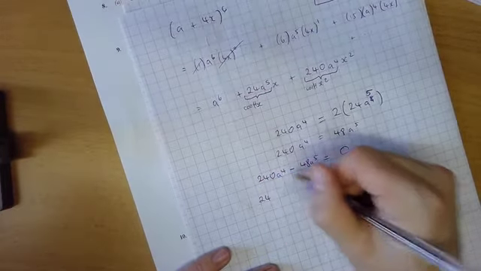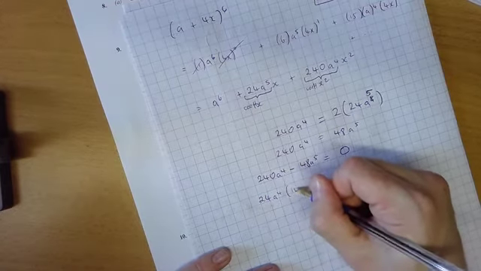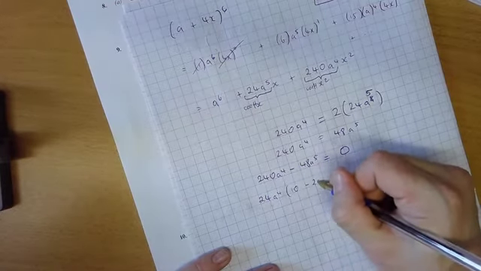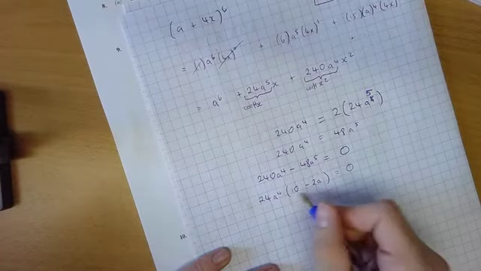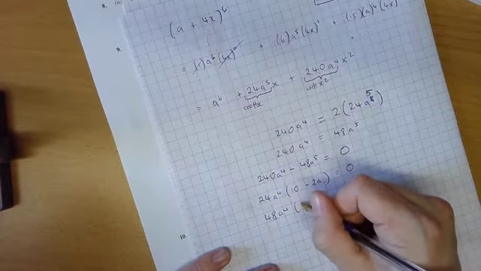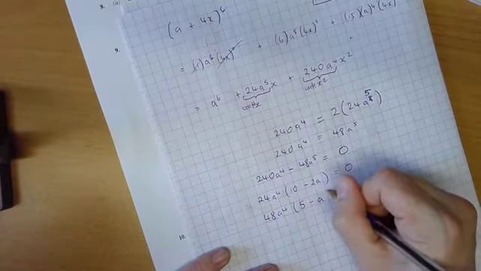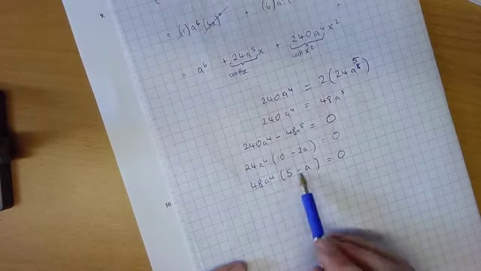So 24, smallest power of a would come outside, so that'd be a to the power of 4 there, and that's going to be 10 minus 2a. Now that means I can pull out another factor because they're both even. I can double this to 48a to the power of 4 and get 5 minus a equal to 0. So I've got two solutions that would work here.